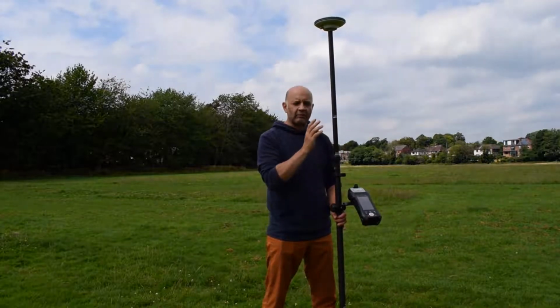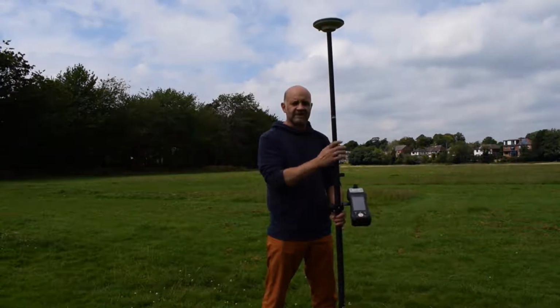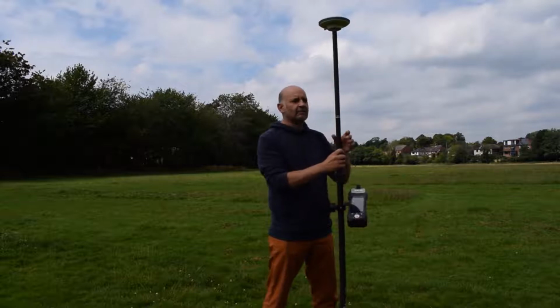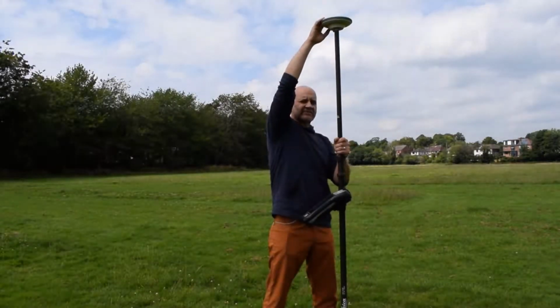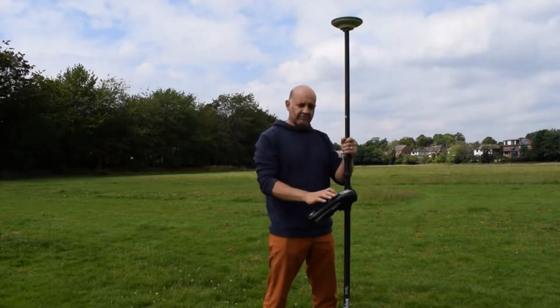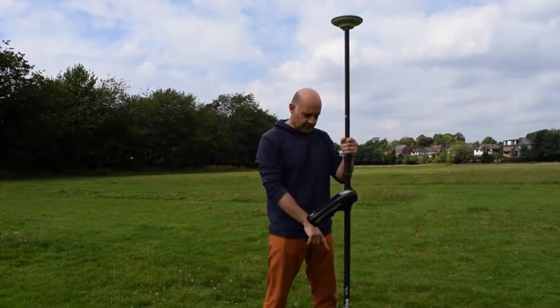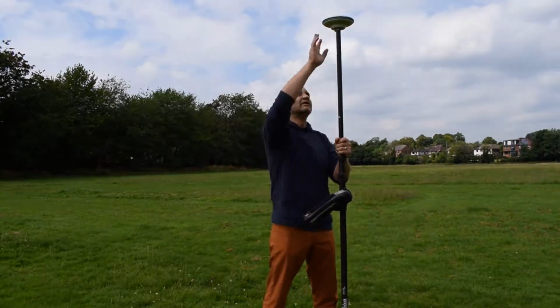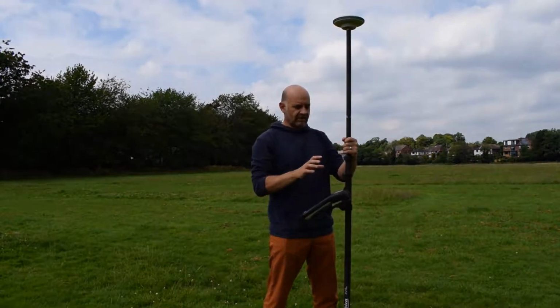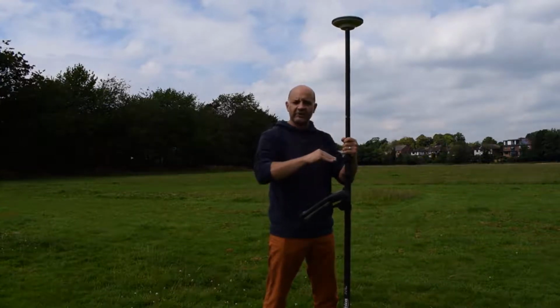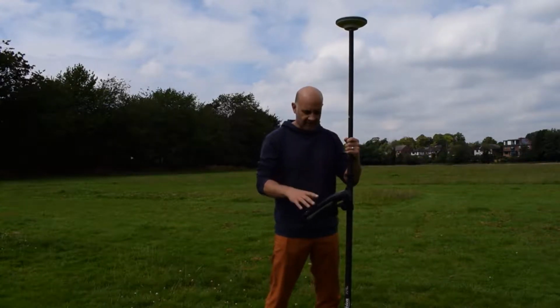So essentially, we're always using the GPS at the same height. When the GPS receives the signals, it's programmed to identify a point 2 meters below the receiver. So if we have it at a height other than 2 meters, the readings are not going to be correct.